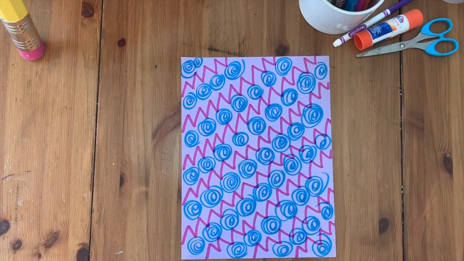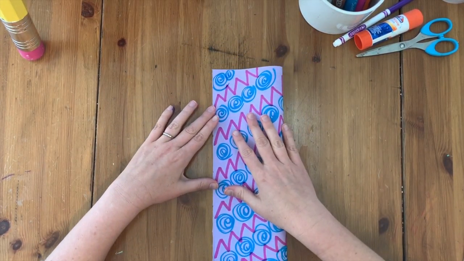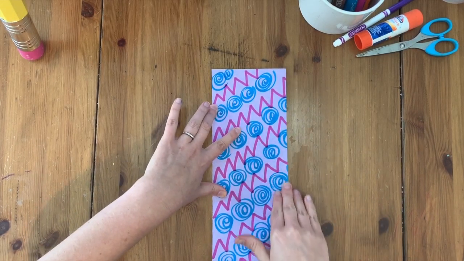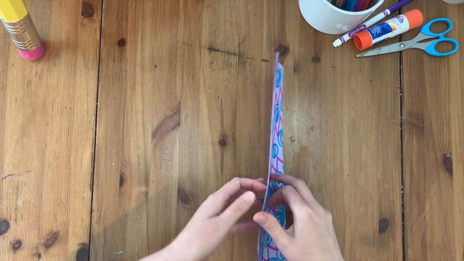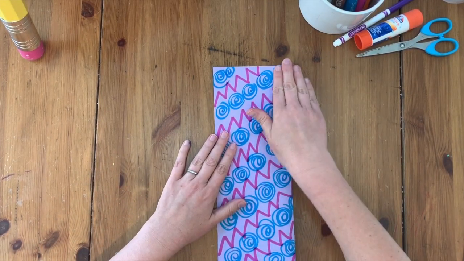Folding. So I'm going to flip my paper over and I'm going to fold it in half. So you could call this a hot dog fold. I'm folding it lengthwise here. Okay.